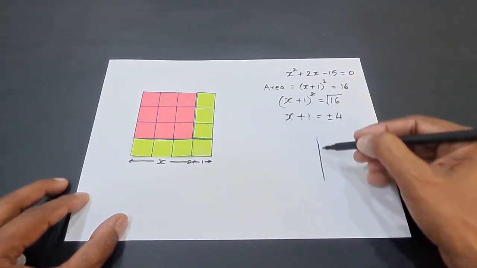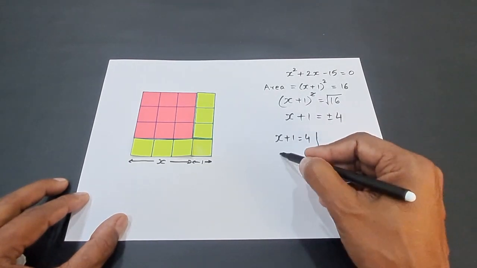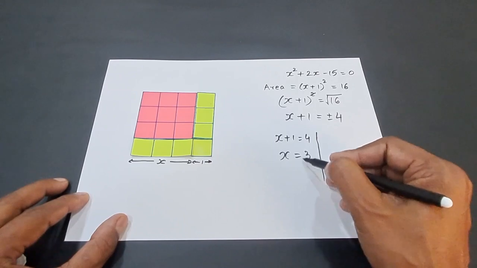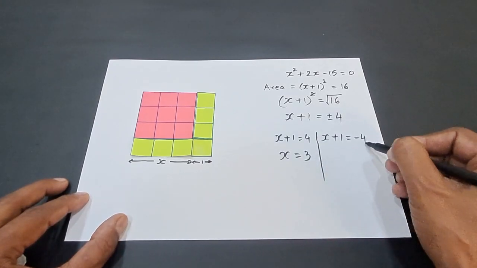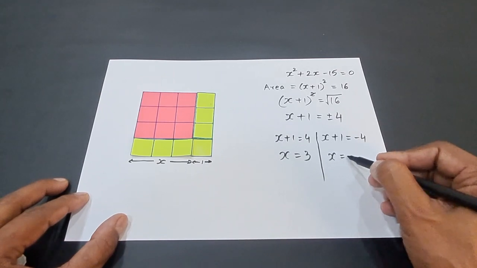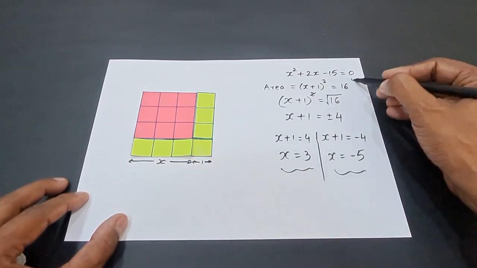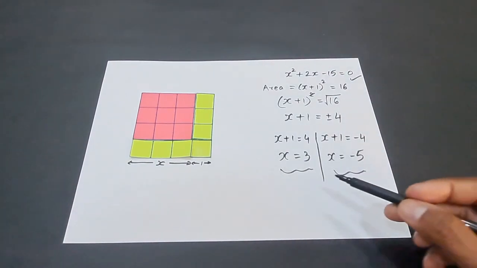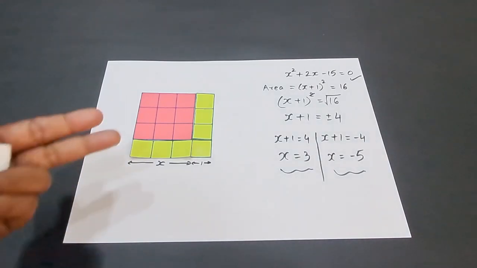And then when we equate this x + 1 with 4, you will get the first root, that is x equal to 3. And when you equate x + 1 with −4, you get the second root, x equals −5. And therefore the roots of this quadratic equation are 3 and −5, which is obtained through the activity.